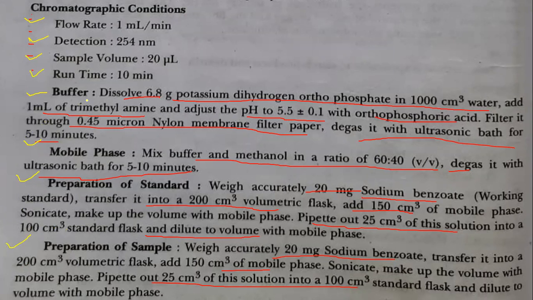So for the buffer, dissolve 6.8 gram of potassium dihydrogen orthophosphate in 1 liter of water. Add 1 ml of triethylamine. Adjust the pH to 5.5 plus or minus 0.1 with orthophosphoric acid. Filter it through a 0.45 micron nylon membrane filter paper. Degas it with an ultrasonic bath for 5 to 10 minutes. For the mobile phase, mix the buffer and methanol in the ratio of 60:40 and degas with the help of an ultrasonic bath. That is the process used for the degassing.